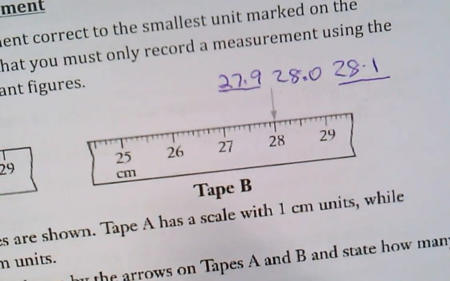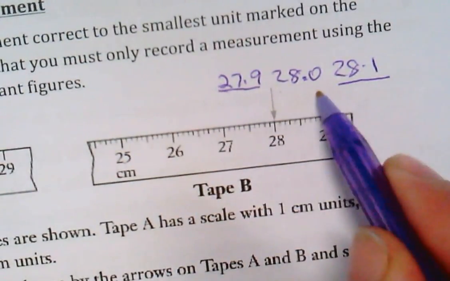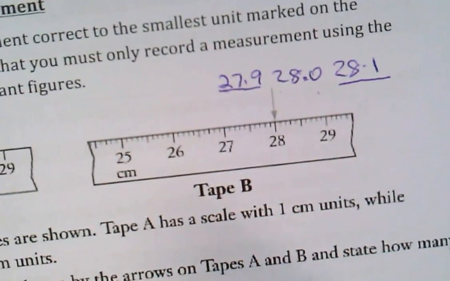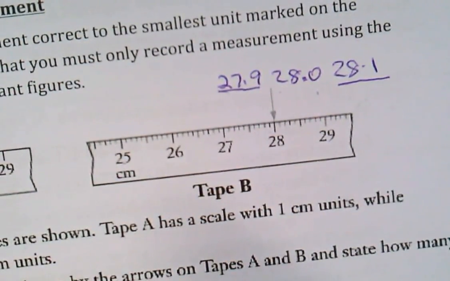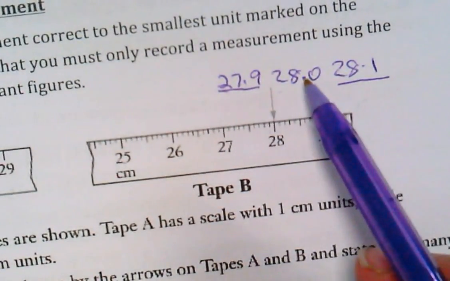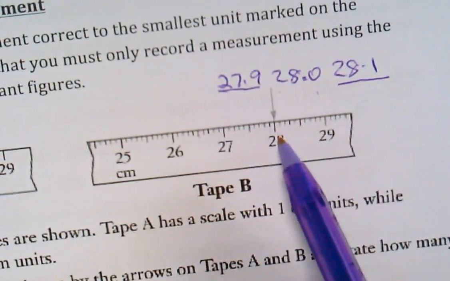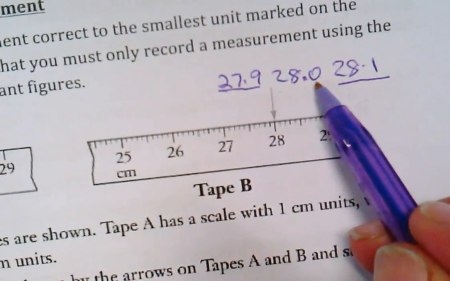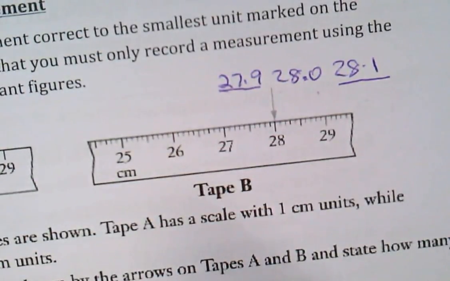It is in this case. In this case, I can read it that accurately. It is, at the end of a decimal, they are significant. So if you write 28.0, it means that you can tell me it is exactly 28.0.